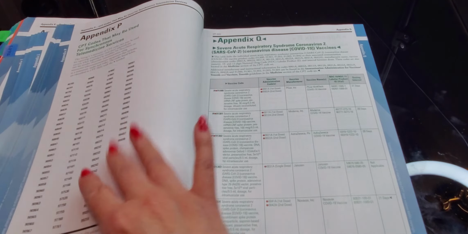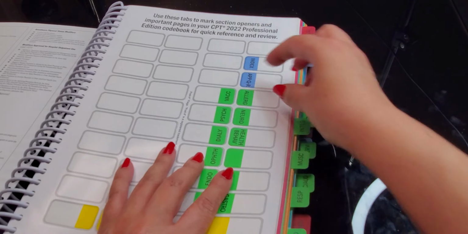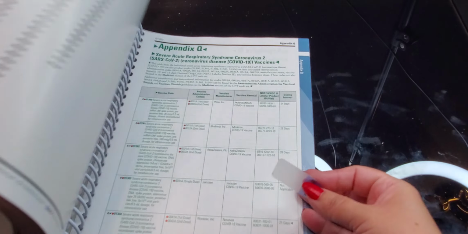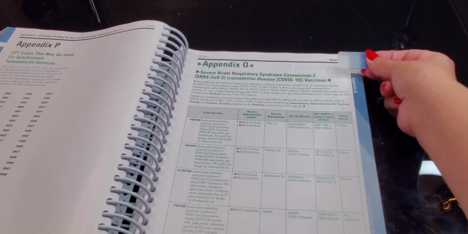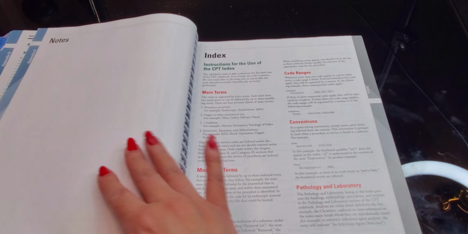Well, no, hold on. There's Appendix R. R and Q. Yes, Q and R. Here we go. We'll put this right here. And then we have our index.